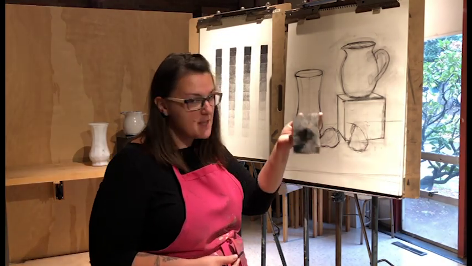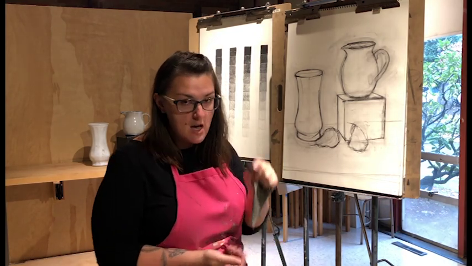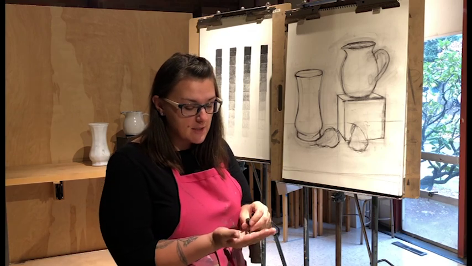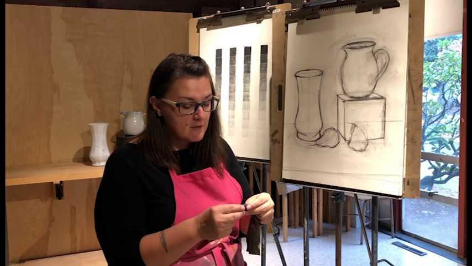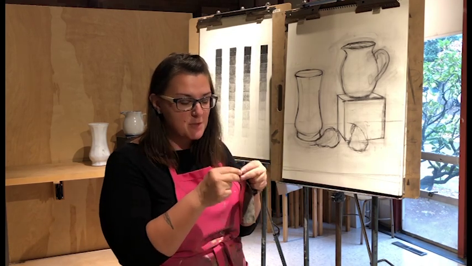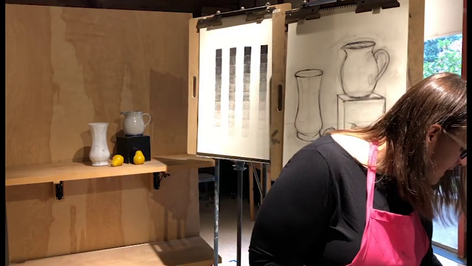So I've got a chamois that I've been using for a while. It's pretty dirty. Got myself some vine charcoal, different bits. I also have some compressed charcoal, okay? So the vine charcoal is basically just a burnt stick. The compressed charcoal is the carbon and the charcoal that comes off of that process, but then it's been compressed by machine and it has a little binder in it to keep it from falling apart completely.